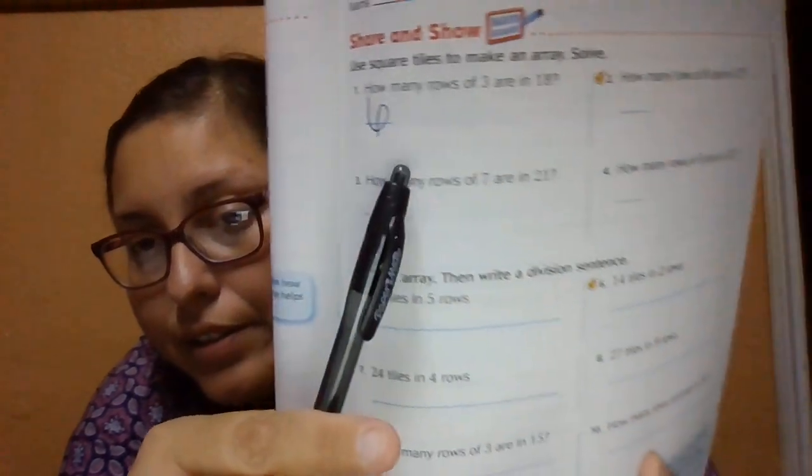Here is the number 6 right here. See? Fill it in right there. 6. For the next one, it says, how many rows of 6 are in 12? So now, go ahead and erase your tiles. If you don't have a paper, pencil, or a marker, just go ahead and look at mine.